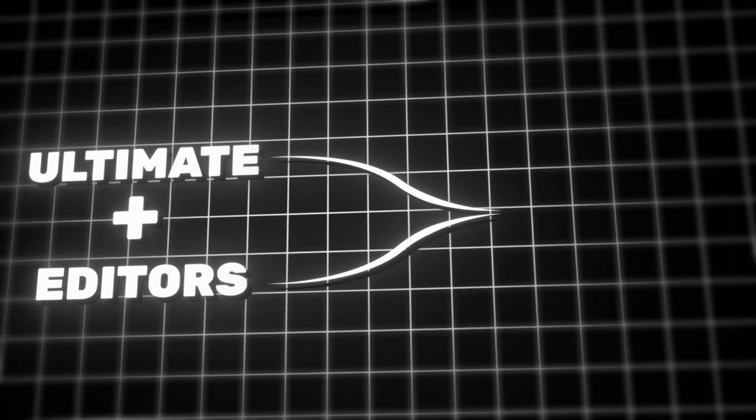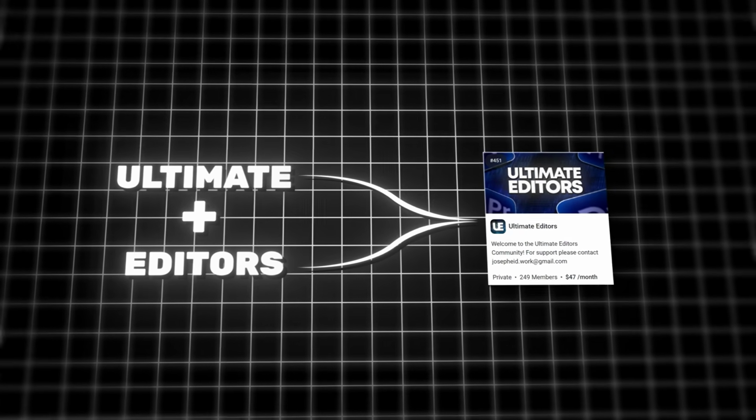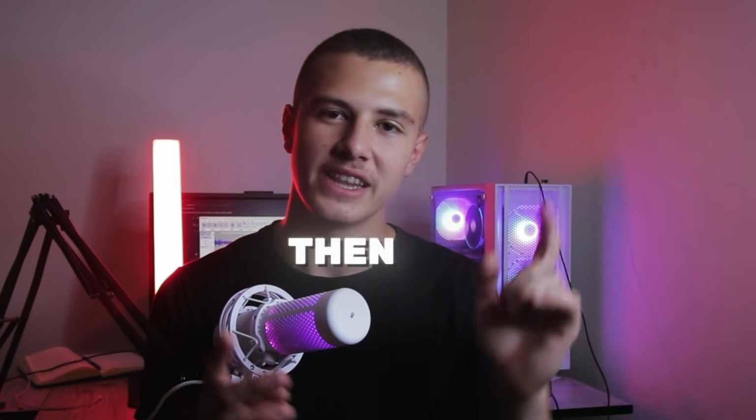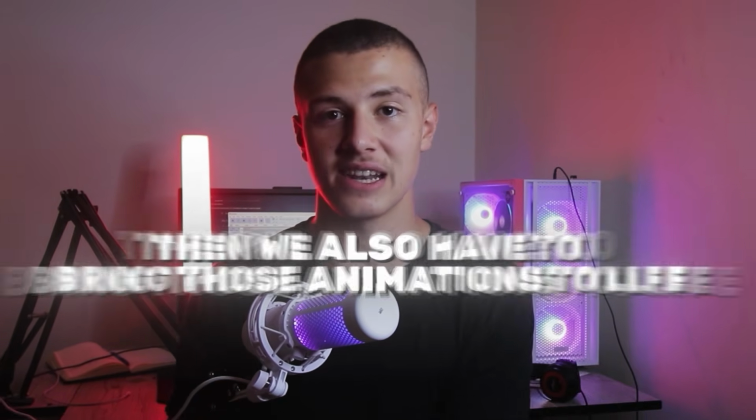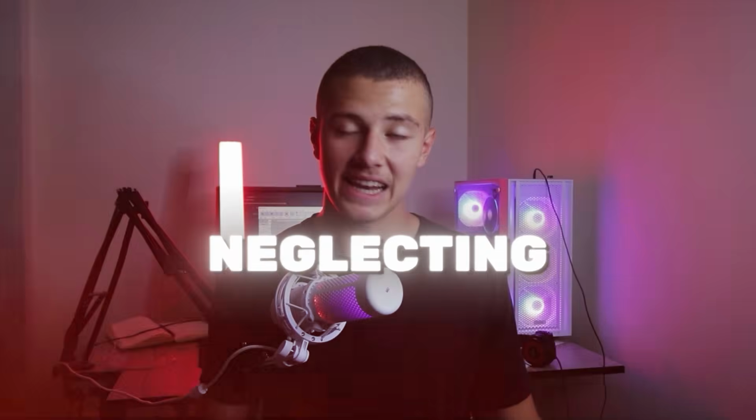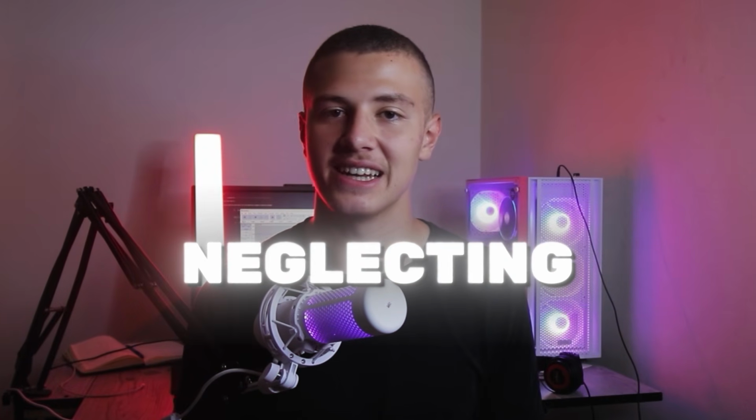This concept helps us realize that all that we're doing is taking words, which are information, and converting it into visuals, which are easier to understand. And we call that process editing. But there's a whole side of this equation that is being neglected. Because if we decide to use animations to show the information that we're talking about, then we also have to bring those animations to life using sound design. And neglecting sound design is just like neglecting animations.